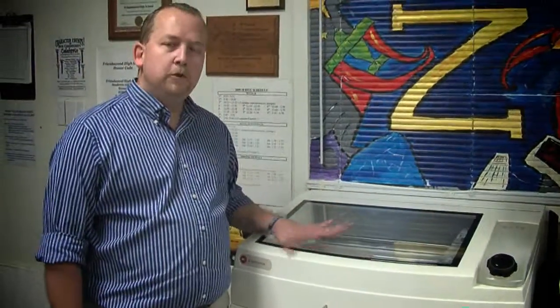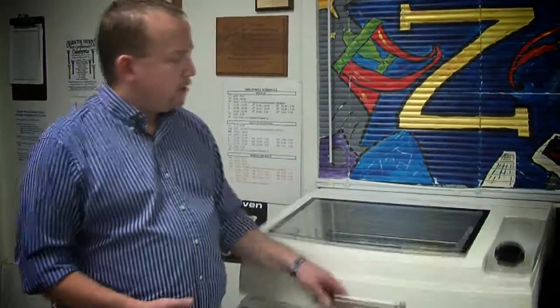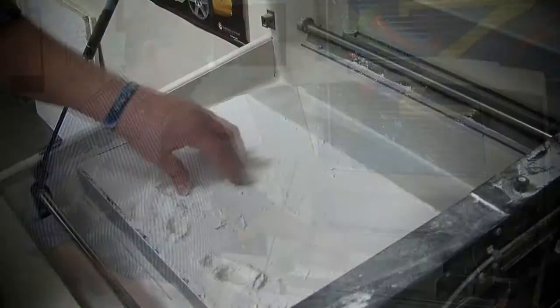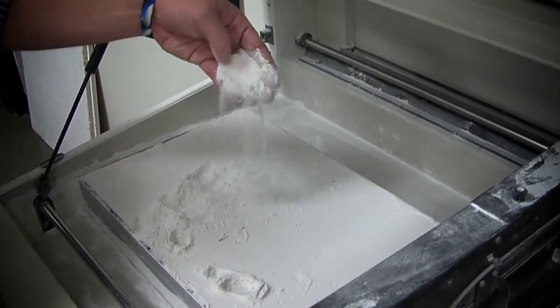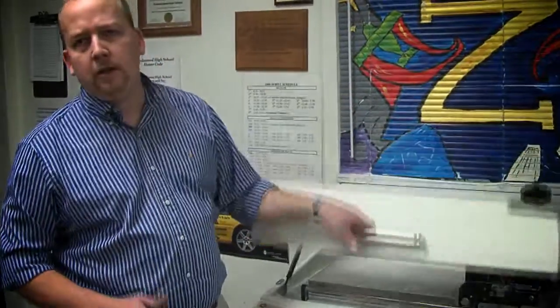This is one of the tools we use here at Friendswood High School in our engineering classes. It's called a three-dimensional printer. What this printer allows us to do is build mock-ups of what the students design. It operates on the same principle as a regular DeskJet printer, except that instead of printing on a piece of paper, it's printing on a dry powder substance. Each time the printer cartridge goes across, it adds a new layer of printer material to the surface and just builds the 3D model as the printer goes on.